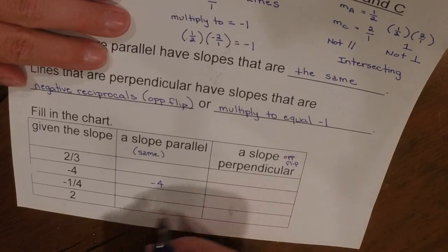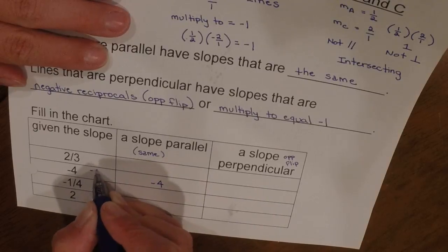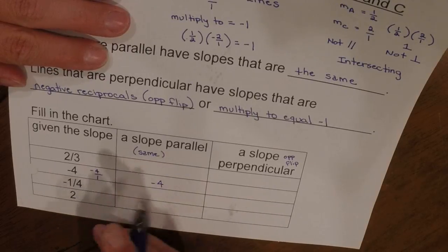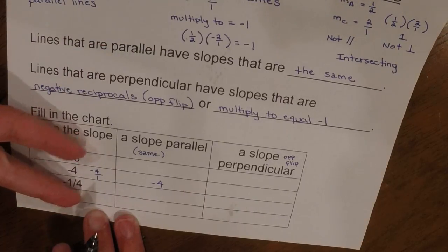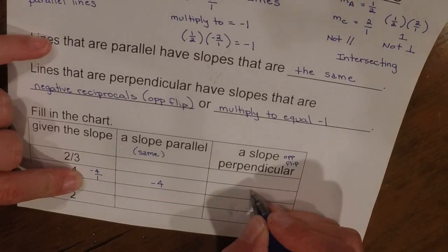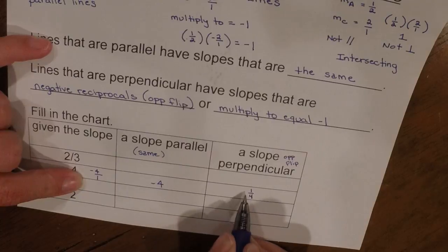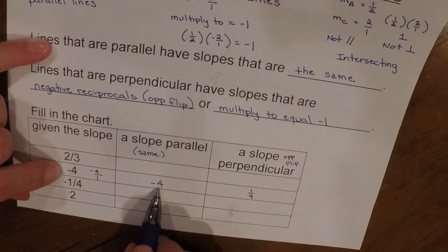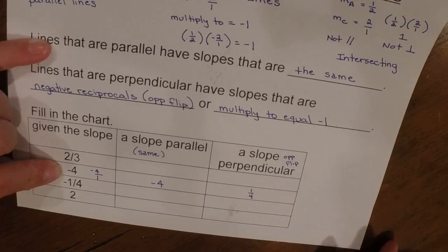The trouble is this doesn't really have the underneath. But I could rewrite this as -4/1. So now if I flip it over, boop, now it becomes 1/4. And then this one was negative, so that means this one has to be positive. So a slope parallel would be -4. A slope perpendicular would be positive 1/4. So now see if you could do the rest of those.